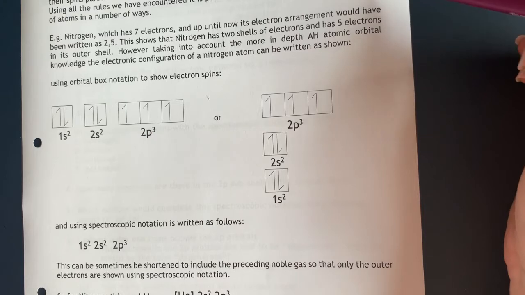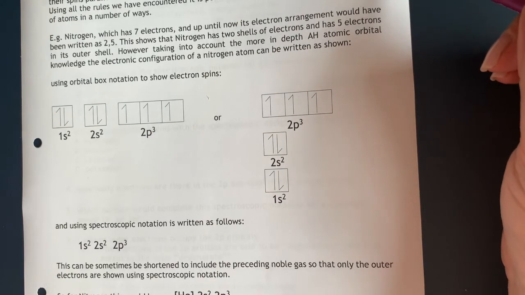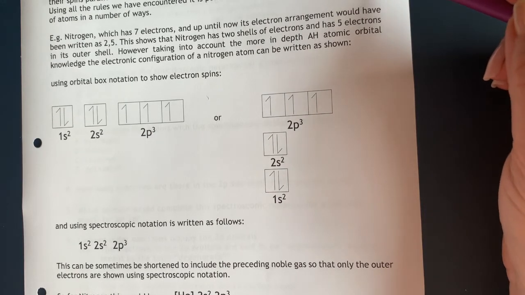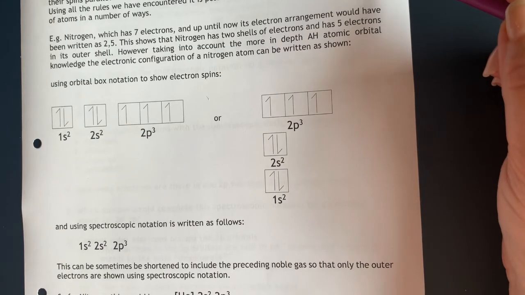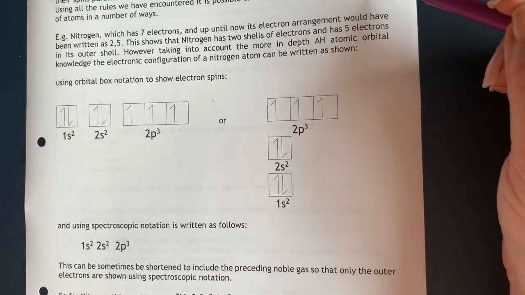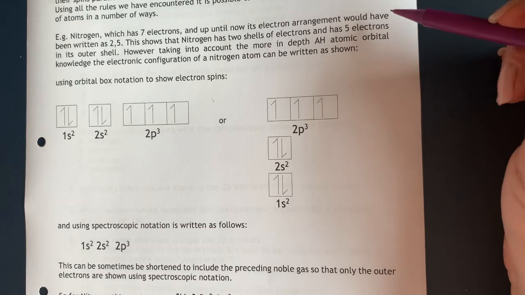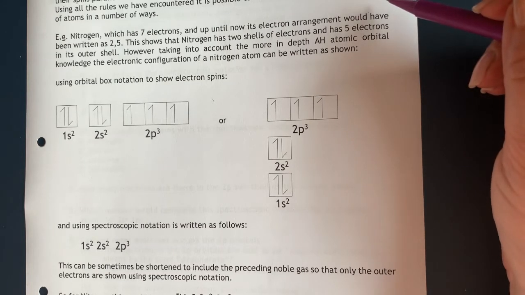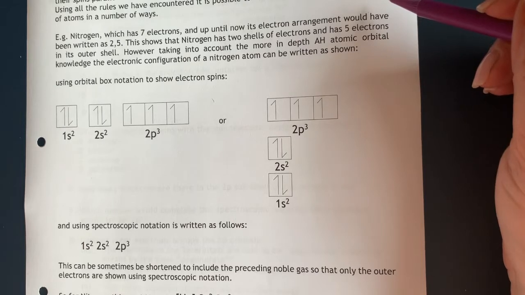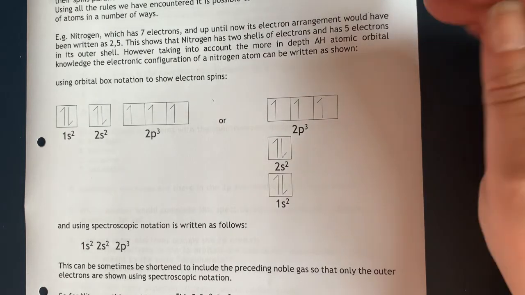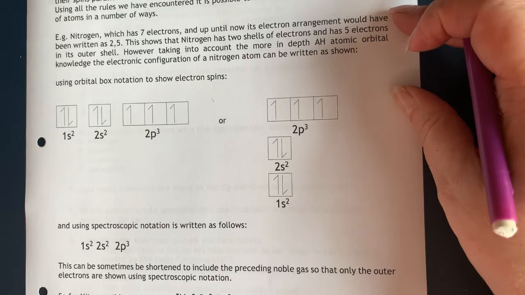Using all the rules we've encountered, so that's Heisenberg's uncertainty principle, as in we don't exactly know where they are, but we can work out roughly where they're going to be. Pauli's exclusion principle, that no two electrons can have the same 4 quantum numbers.